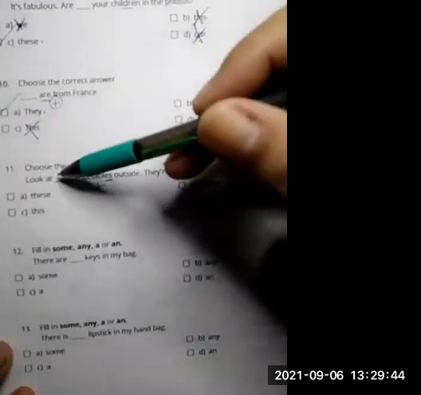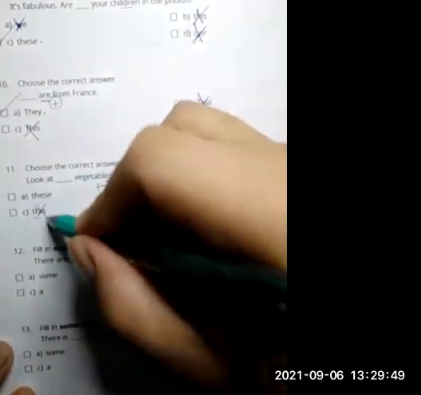This and that are singular. Look at outside. That's not over here, that's outside, over there. So look at those vegetables outside.